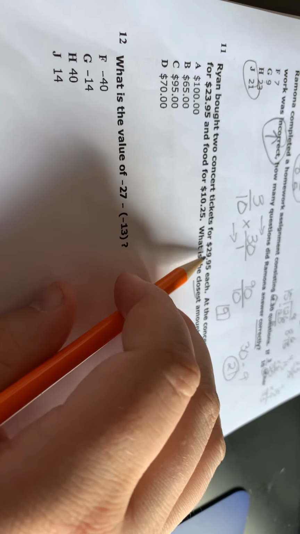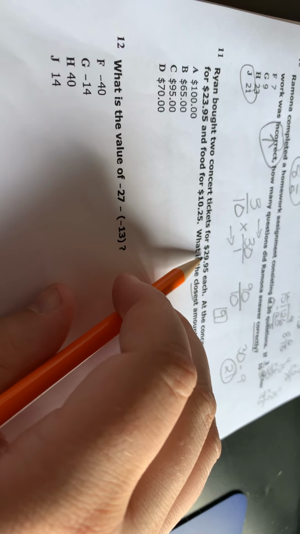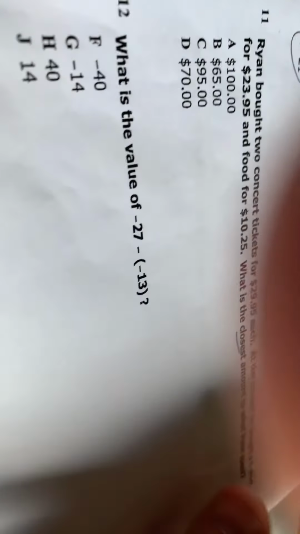Now, $29.95 each. Okay. But I'm going to go ahead and do it the regular way. So $29.95 times 2.